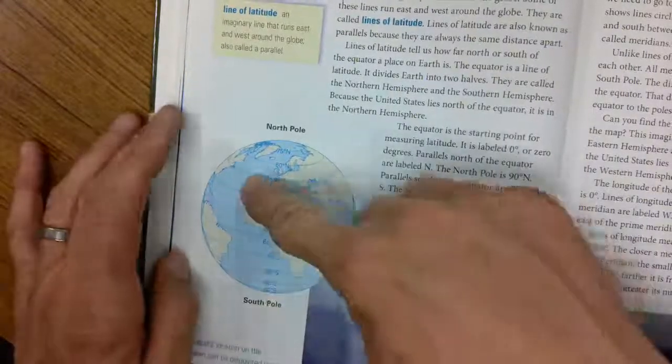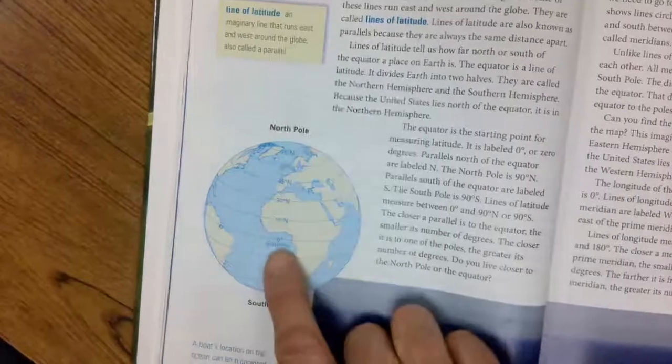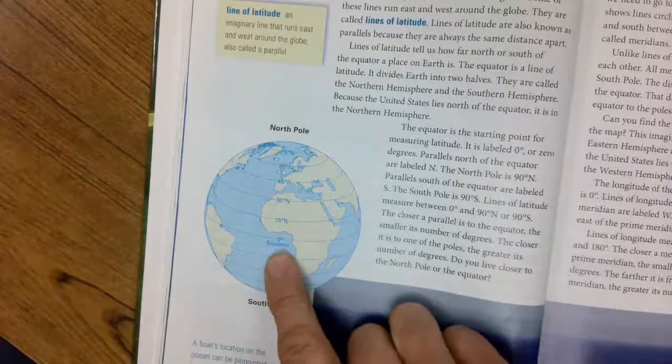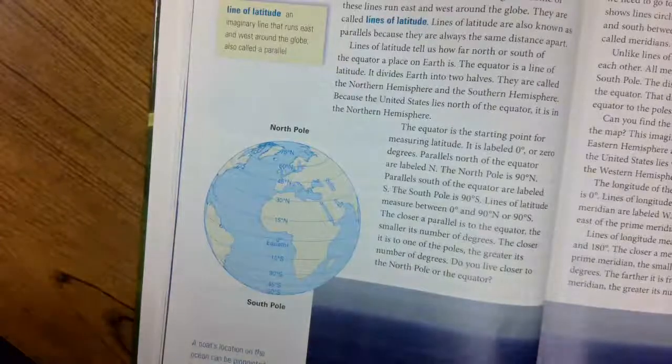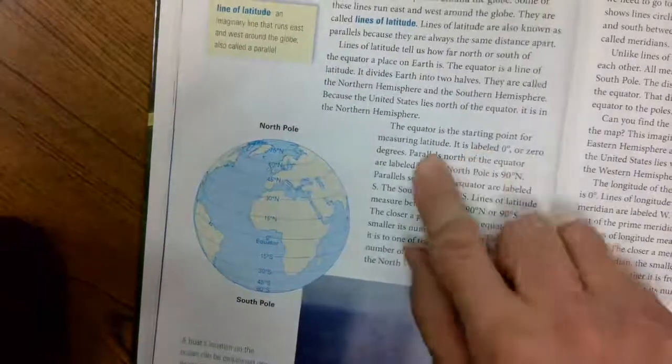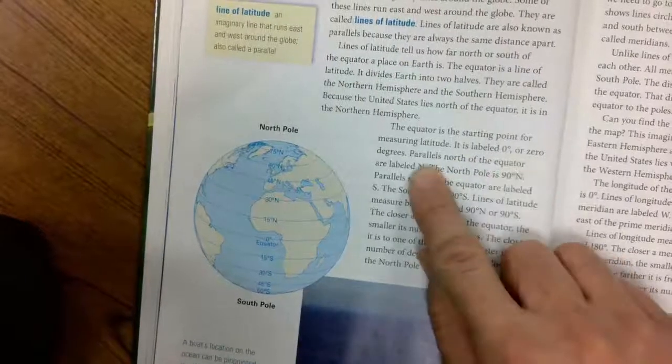And so if you follow this one around over here to where the United States is, you would see we're about 45 degrees north. 45 north of what? The equator. The farther you get to the North Pole, the bigger the number gets. The equator is the starting point for the measuring. Its label is 0 degrees.